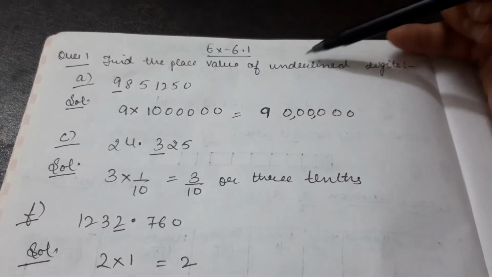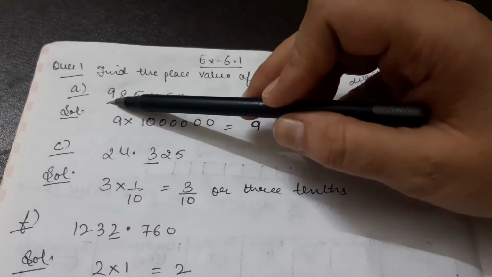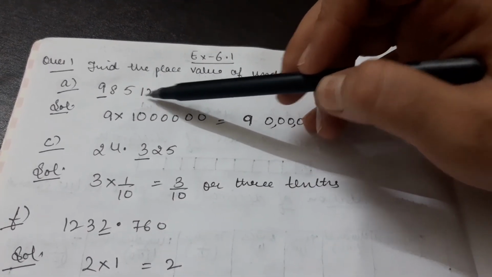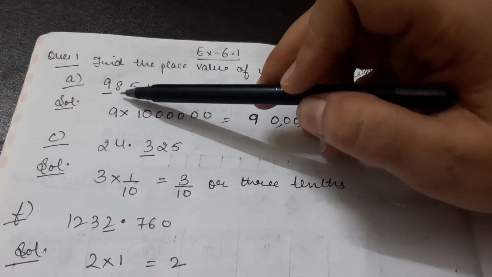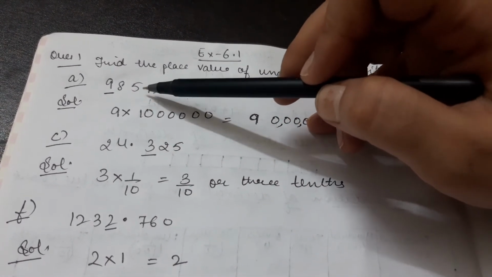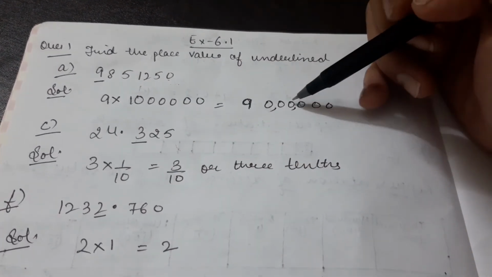Next is exercise 6.1, question number 1. Find the place value of the underlined digits. 9851250. Now here we don't have a decimal, so it means we have to go like this: ones, tens, hundreds, thousands, like this. So 9 is at which place? 1, 2, 3, 4, 5, 6. 6 digits after 9. So it is 90 lakh.